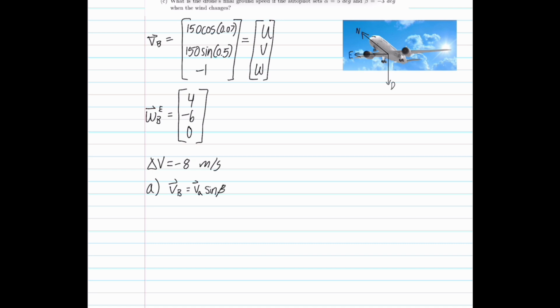And this is important because the velocity expressed in the body frame depends on the airspeed, as you see right there. And we're trying to find beta, so we need to rearrange that equation for beta. So now let's find the airspeed. Airspeed is the magnitude of the velocity in the body frame. So we have those components, so we'll square each of those components and take the square root of all of them.